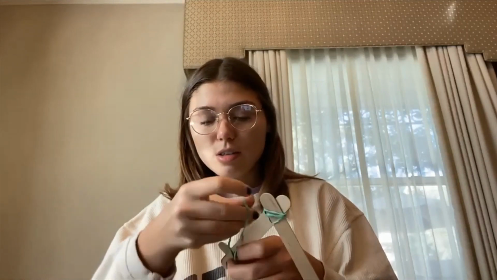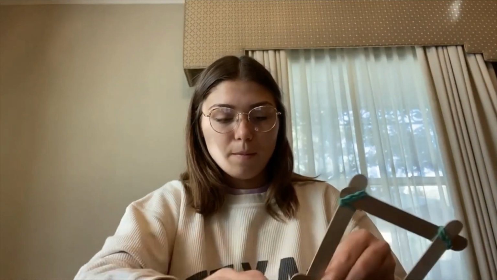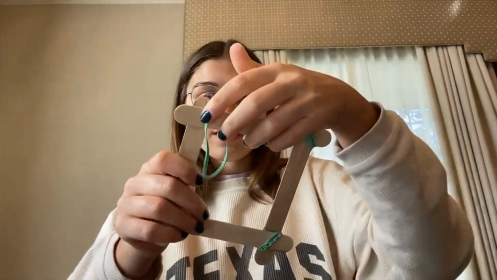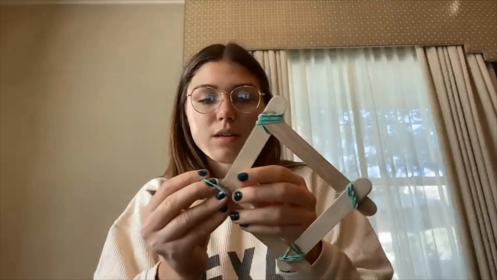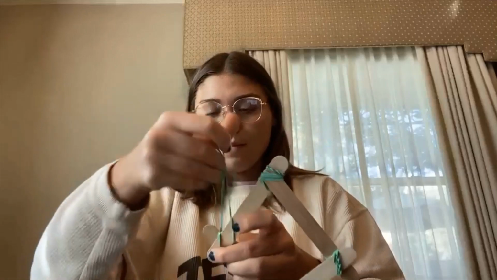This part's a little tricky, so just keep wrapping your rubber bands until it works. For this last one, if you put the rubber band inside of it, it should work a little bit better to keep it in a kind of square shape.